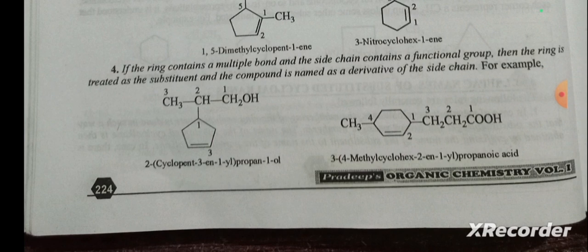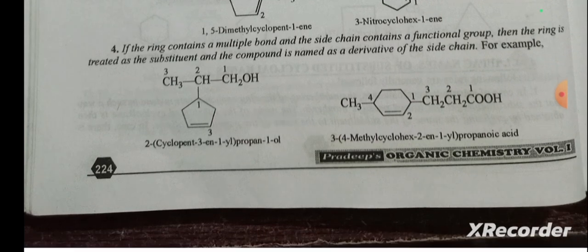Fourth, if the ring contains a multiple bond and the side chain contains a functional group, then the ring is treated as the substituent and the compound is named as a derivative of the side chain. For example, 2-cyclopentyl-3-ethylprop-1-ol and 3-(4-methylcyclohex-2-en-1-yl)propanoic acid.